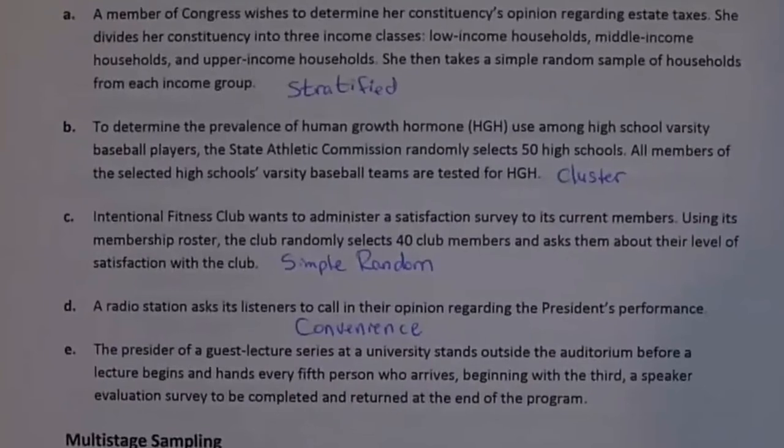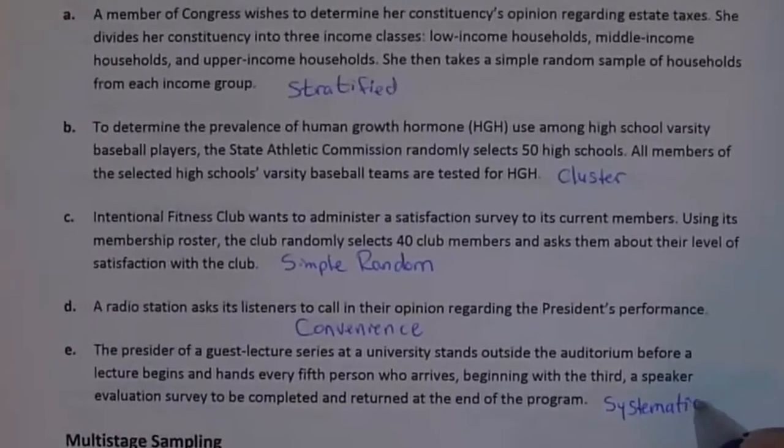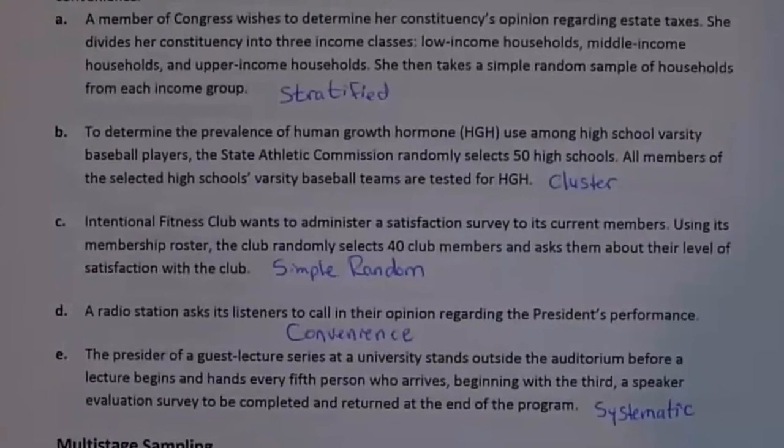Last but not least, the presider of a guest lecture series at a university stands outside the auditorium before a lecture begins and hands every fifth person who arrives, beginning with the third, a speaker evaluation survey to be completed and returned at the end of the program. So simple random, stratified, systematic, cluster, or convenience. In this particular case, it is systematic because we're choosing every fifth individual. We're only giving the survey to every fifth individual, starting with the third. So number 3, number 8, number 13, and 18, and so on, to get the evaluation form.